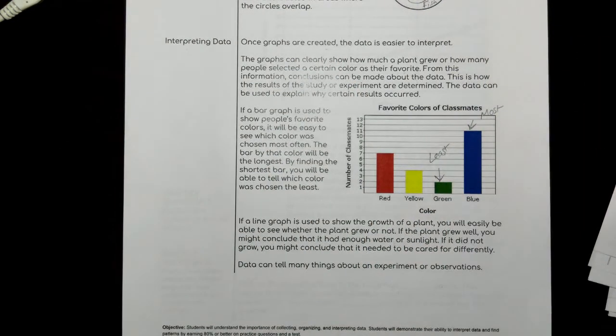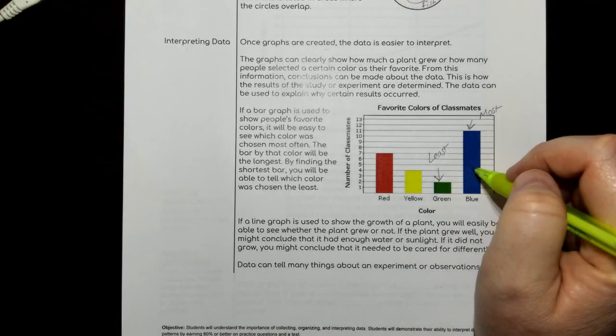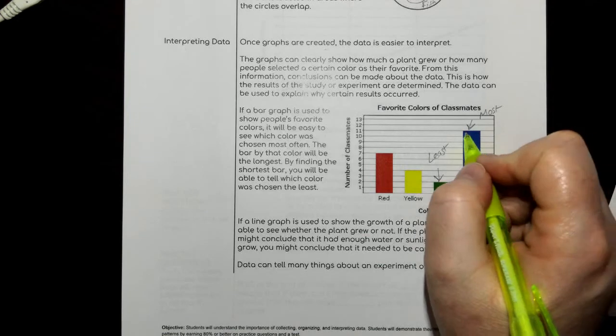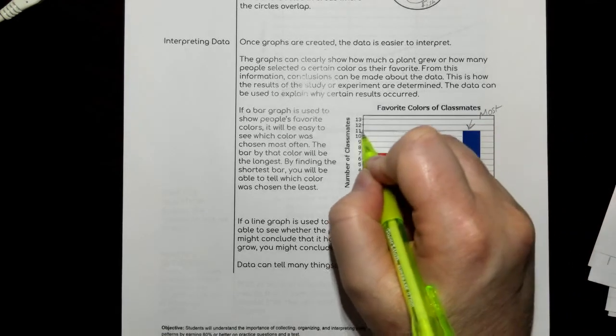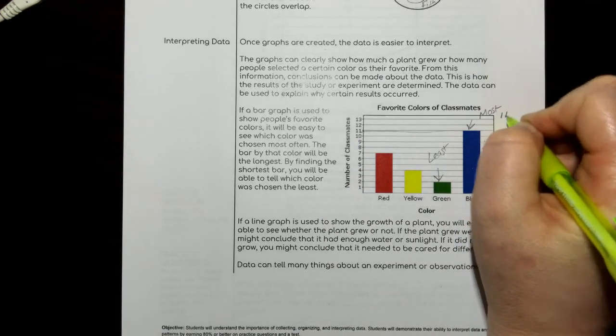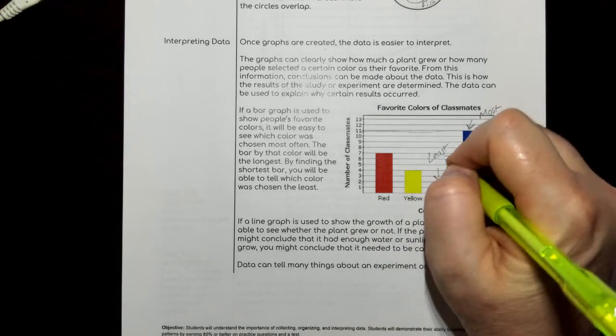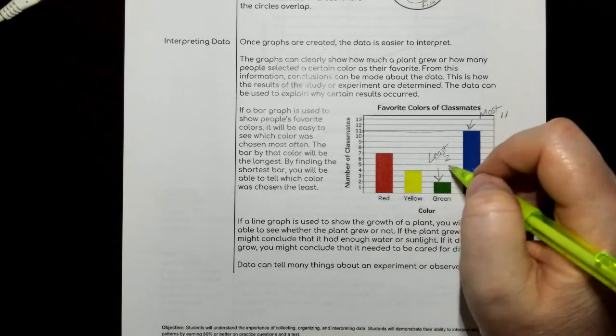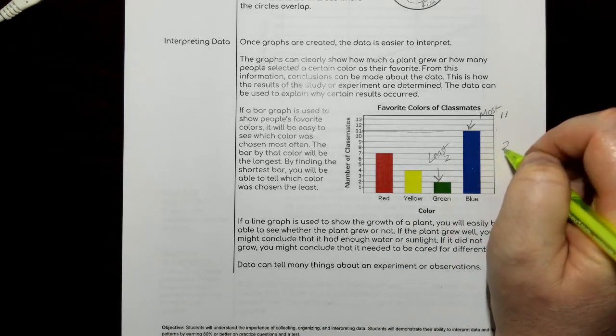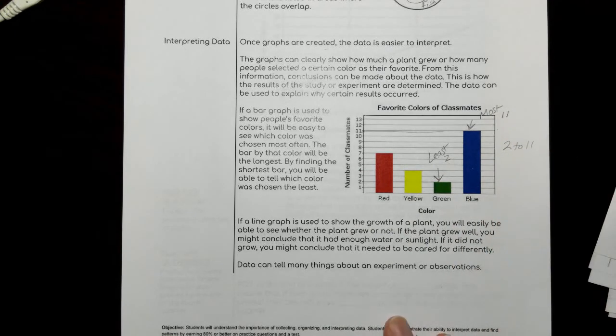And then if they ask me a question like, what color had the most votes? I would say, oh, blue. And then it might ask, how many votes did it get? Then I can go across here. Oh, it had 11. What was the least? Well, it was green with 2. What's my range? Well, it's from the lowest to the biggest. 2 to 11 was my range of options.